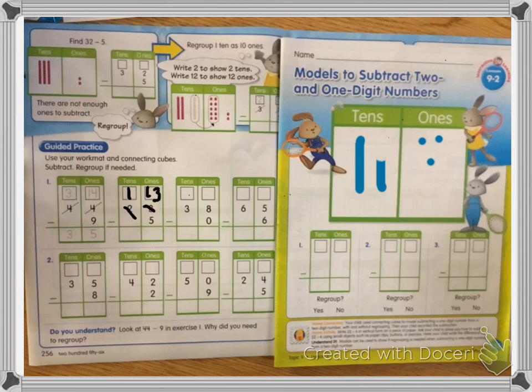I went next door, I took a 10, and I gave it to my 1s. 1, 2, 3, 4, 5, 6, 7, 8, 9, 10. All right, so I have 1 10 and 13 1s, which is shown over here as well. Now I can subtract 13, and I'm going to subtract 5. I'm going to cross off 5. 1, 2, 3, 4, 5. I have 1, 2, 3, 4, 5, 6, 7, 8 left over. 13 minus 5 is 8.